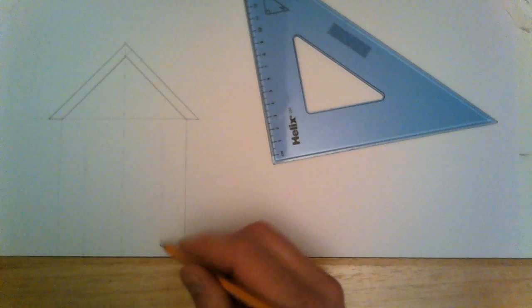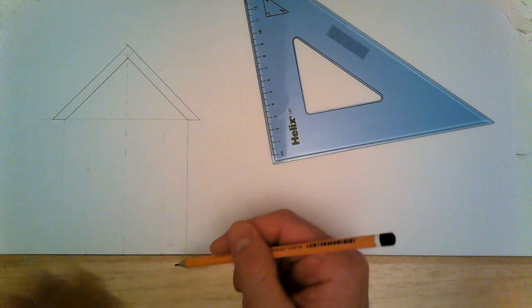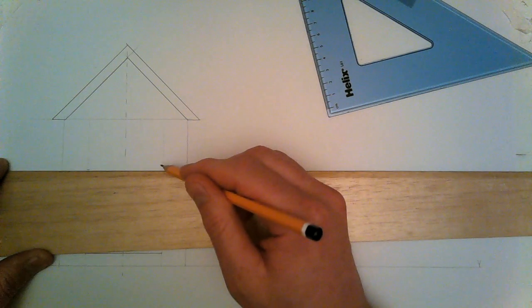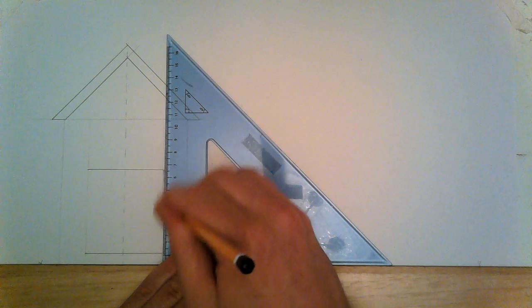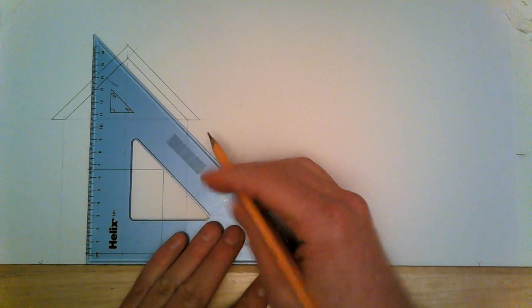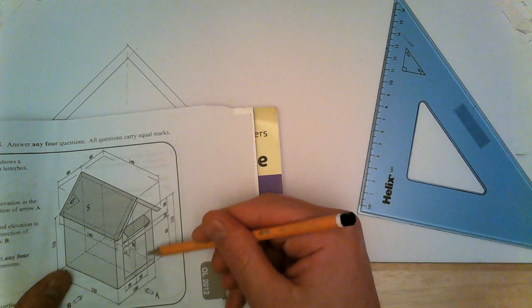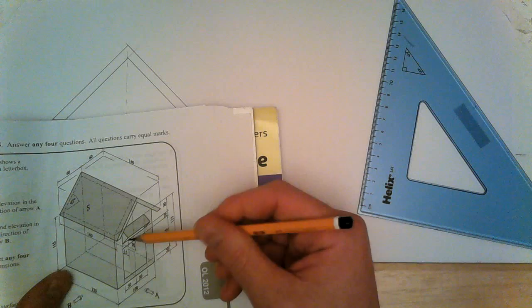Okay. So our slot is in line with our window here.